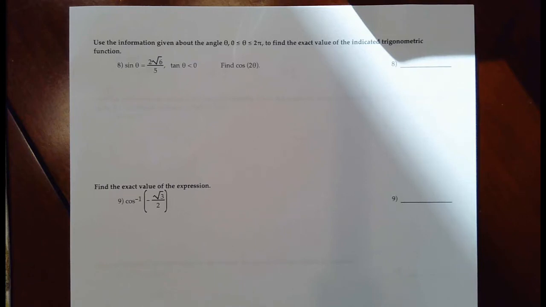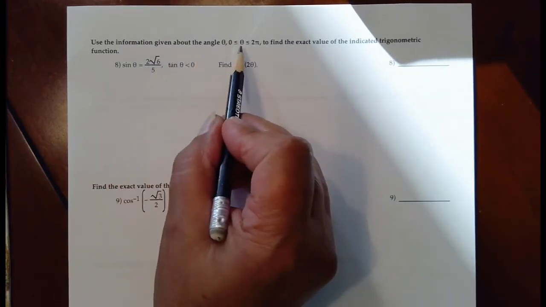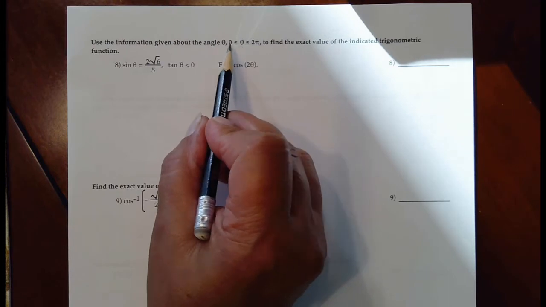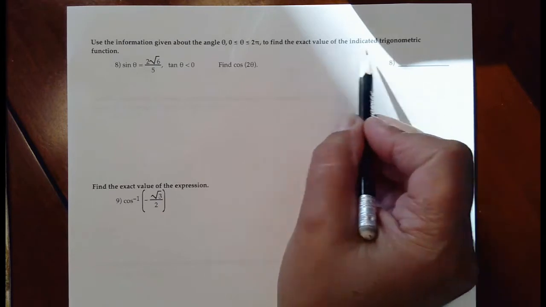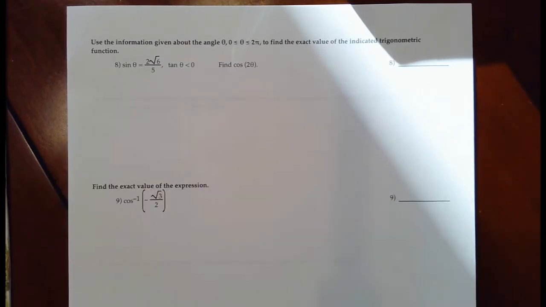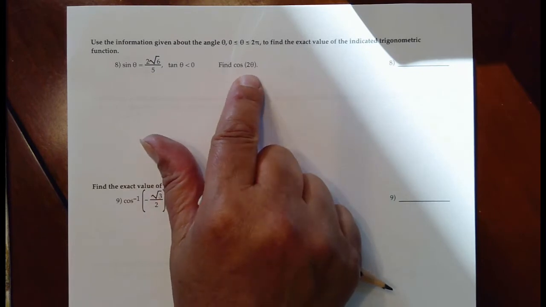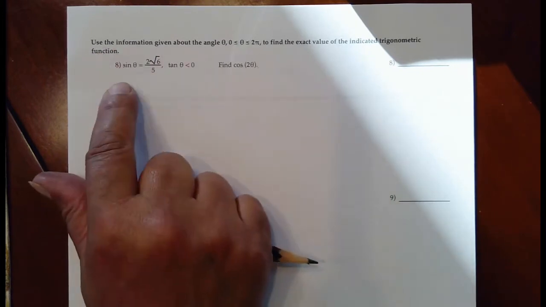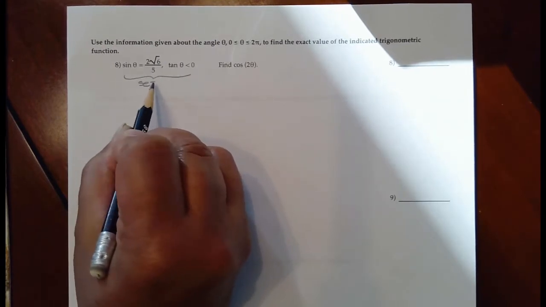Okay, continuing with practice test number 2 for Chapter 7 test. We are on problem number 8, and in this problem, you are being given some information about an angle that's between 0 and 2 pi, and they're asking you to find the exact value of the indicated trig function. So ultimately, you want to be able to find the cosine of a double angle. But this information is for you to set up your triangle.